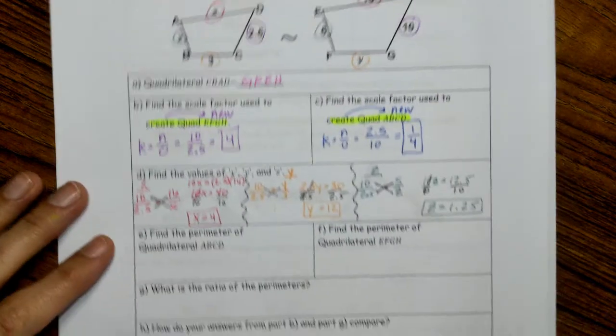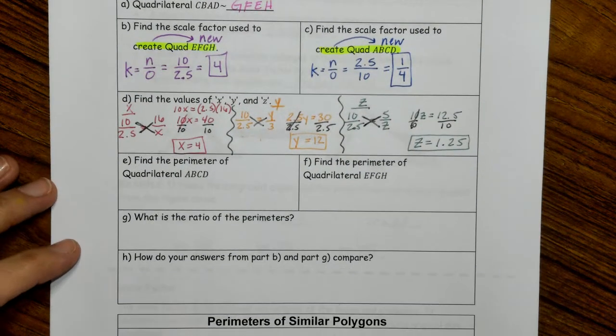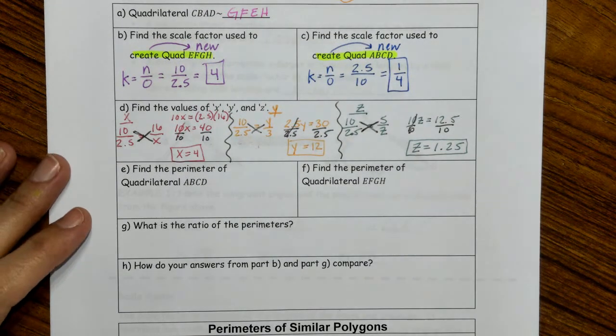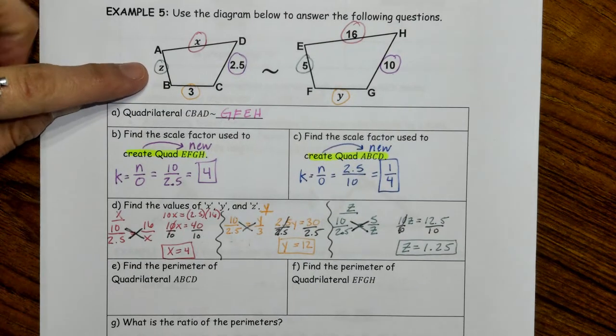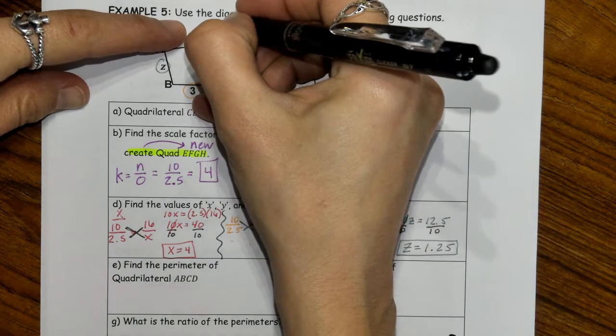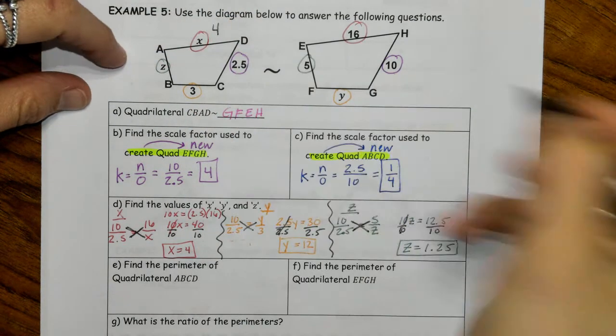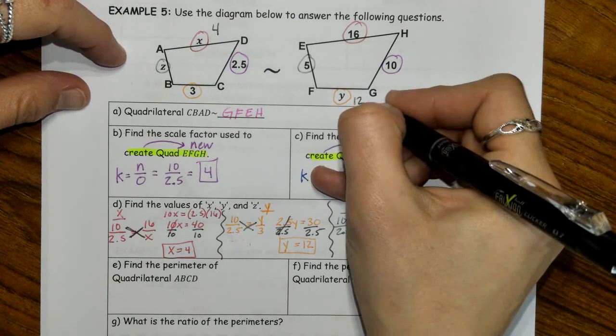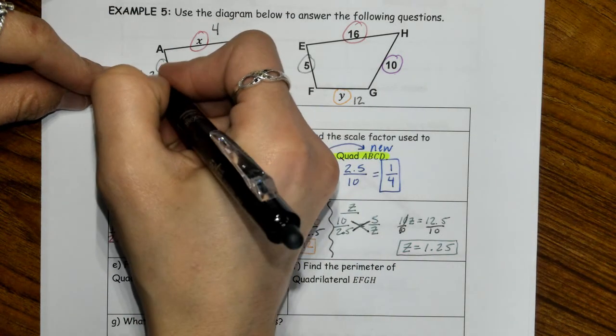Okay. Now we're going to find the perimeter of quadrilateral ABCD. So when we look up here at ABCD, well, we already know what these other sides are. X we found was 4. Y we found over here was 12, and Z we found was 1.25.